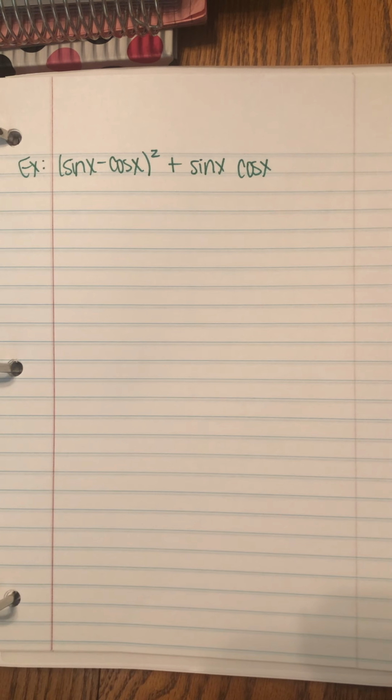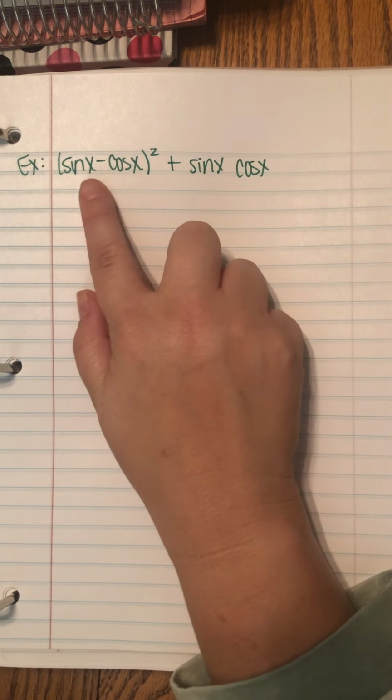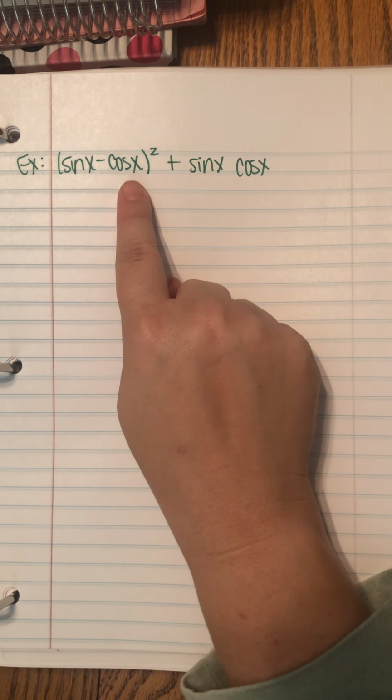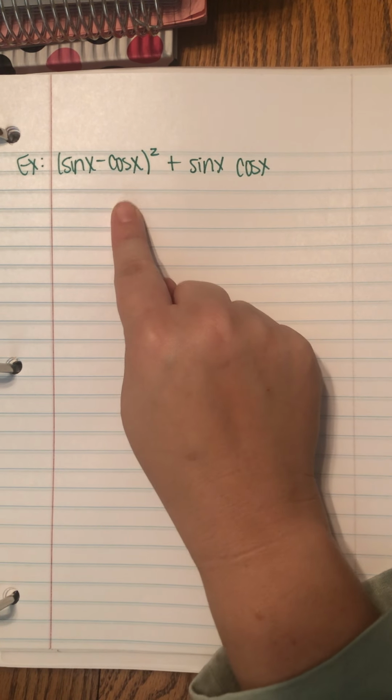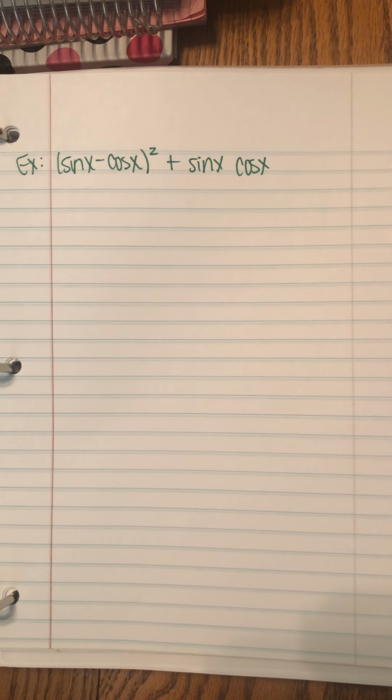We've got, scoot over this way, sine x minus cosine x, squared, plus sine x cosine x. So, starting off, I'm focusing right here on this binomial squared, because remember a binomial squared means to write it twice and multiply, or to fully double distribute, whatever terminology you learned in Algebra 1. We just have trig functions in them. So that's where I want to start.